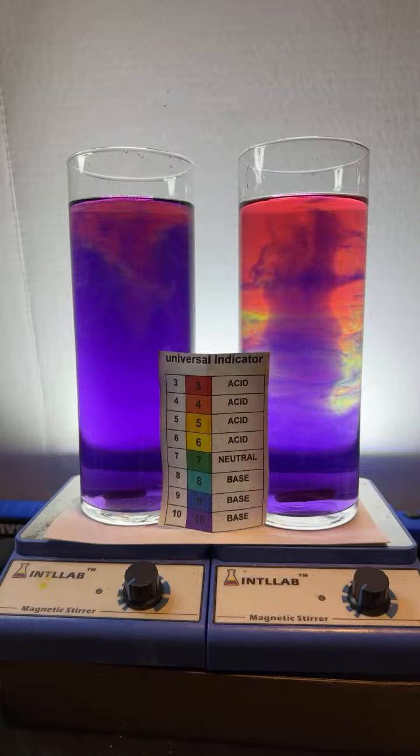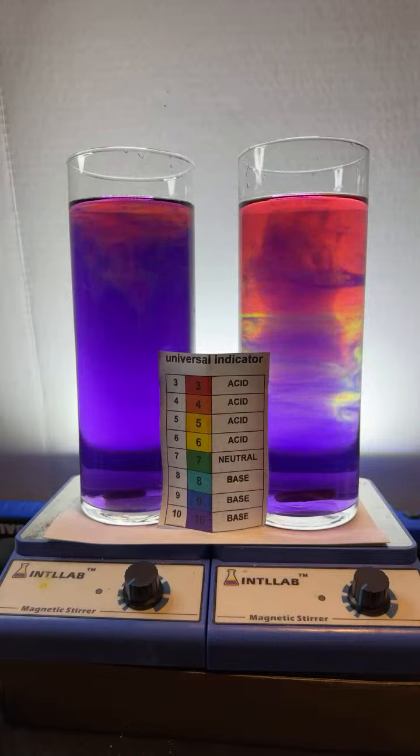Does sodium affect base or acidity? It does not. So the sodium ion does not. The sodium ion does not affect acidity or basicity.